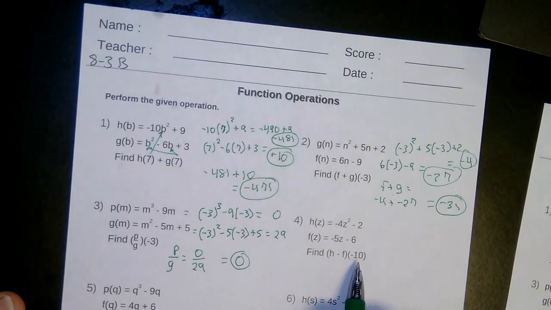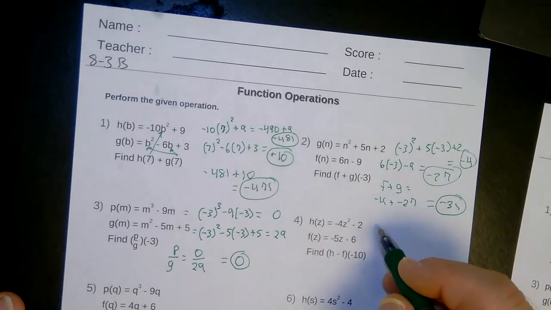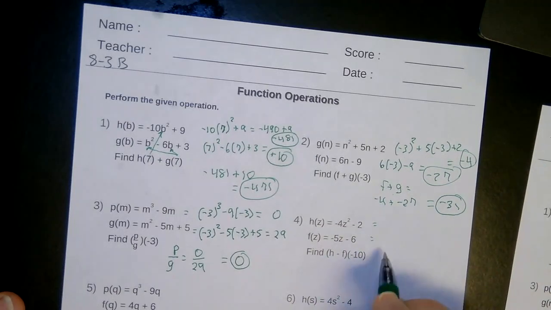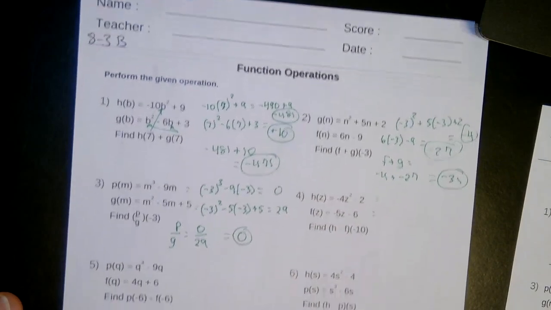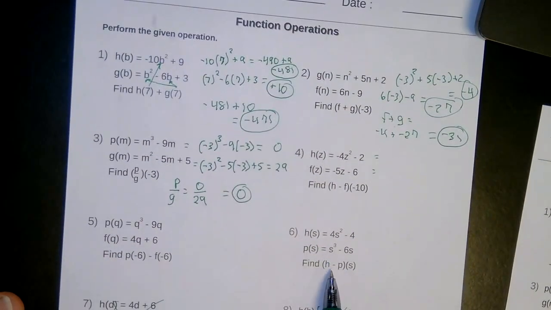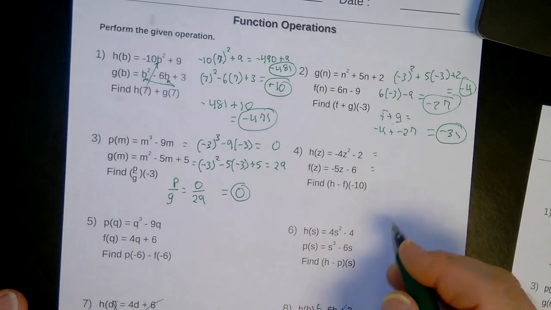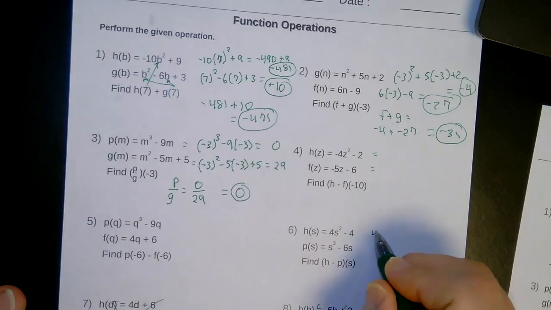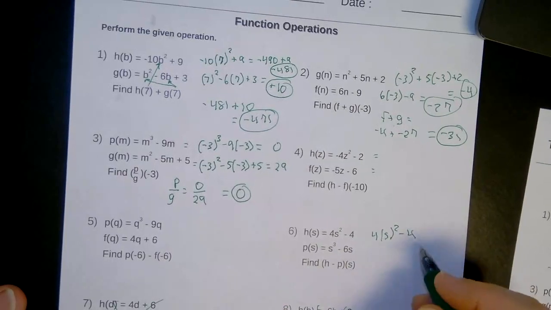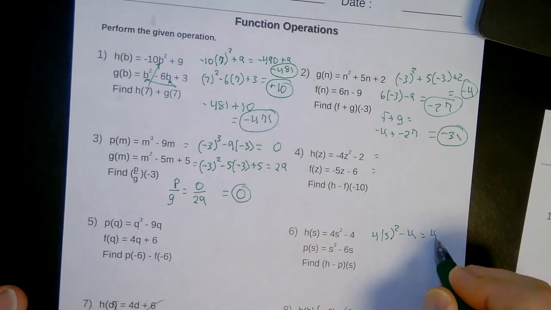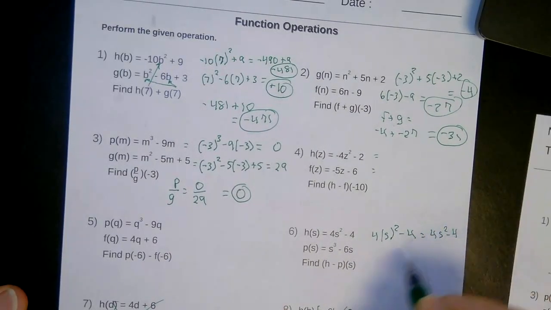Okay, so I'll let you finish doing the rest of them. Again, this is just subtraction. Remember, z is going to be negative 10 in every case. Work out the problems, work out the top one separately from the bottom one, and then subtract them. Remember, it's going to be h minus f. And number 6 down here, it's going to be the variable s. So let me just set this one up. So this isn't going to change at all. It's just going to be there. Can't do anything. So 4s squared minus 4.